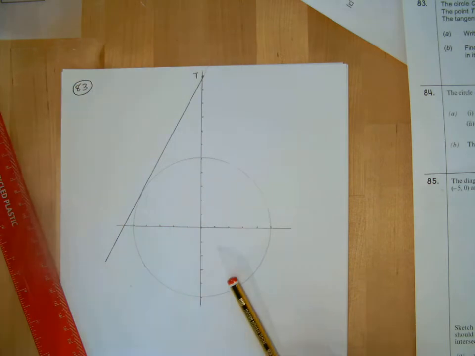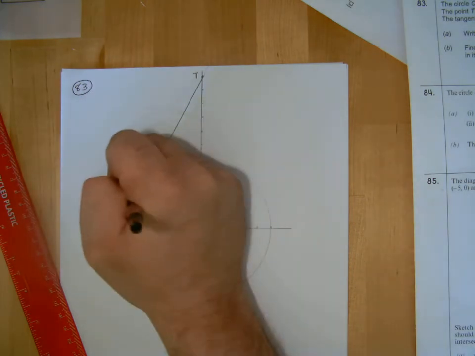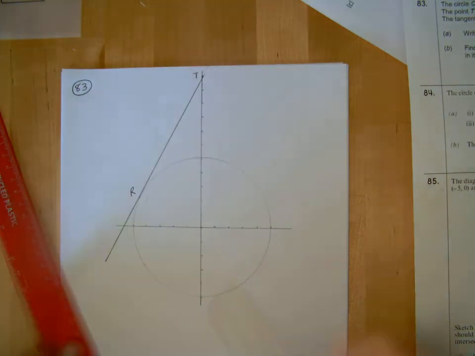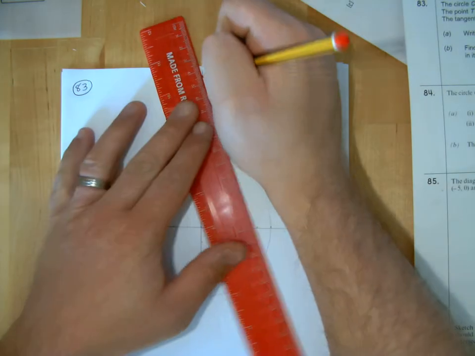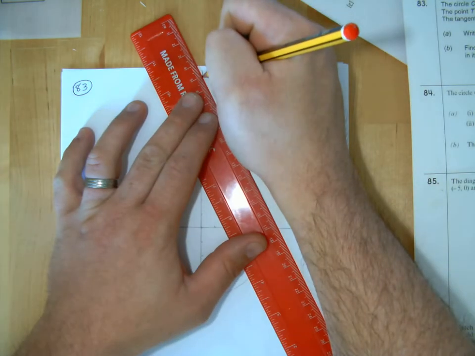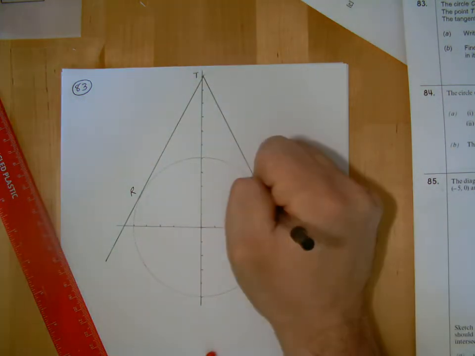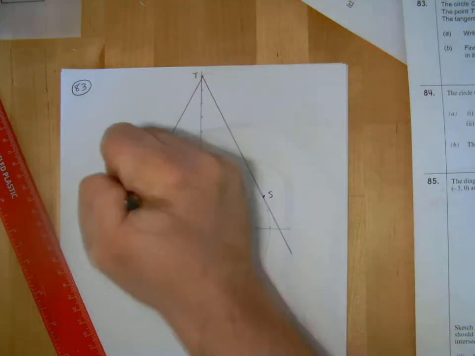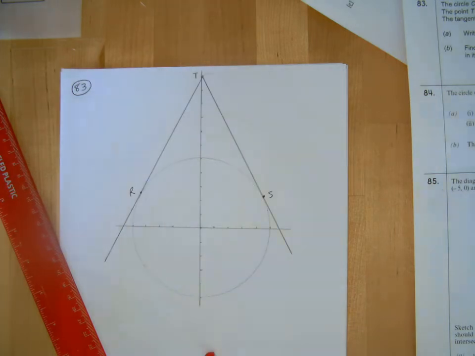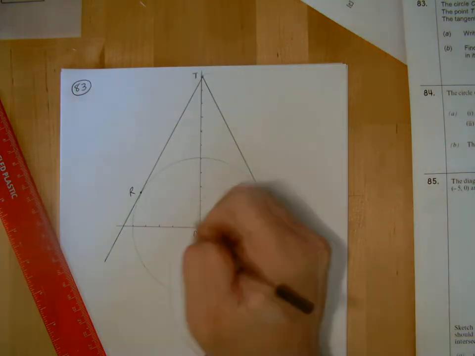So that will be maybe my point R. Okay, and then of course there's another tangent from T. That would be, so maybe go there, that would be my point S where it touches here. Fantastic, and I've got my origin here, haven't I?